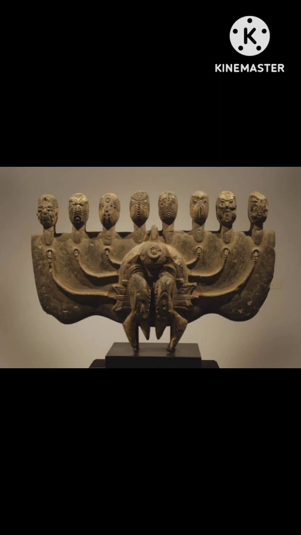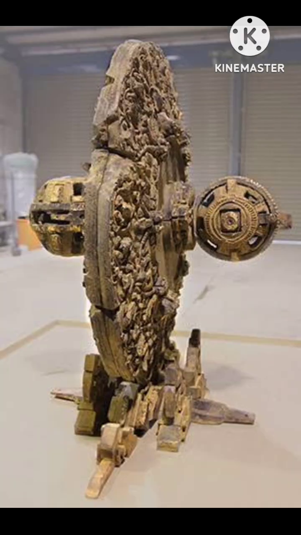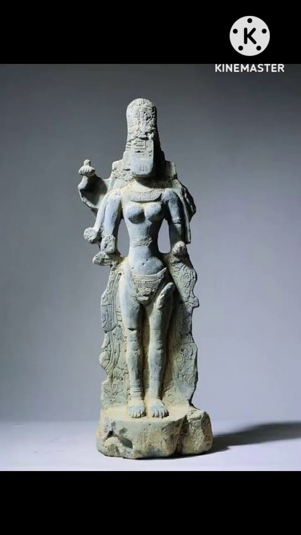Inscriptions are written records engraved on hard surfaces like rocks, pillars, stones, and metal sheets. Stone slabs are called inscriptions. They include records of victories in battle, orders of the kings, and records of donations to the temples. They tell us about the names and dates of kings, the extent of their kingdom, and important evidence of a certain period. The study of inscriptions is called epigraphy.